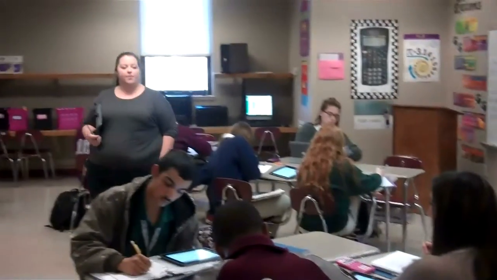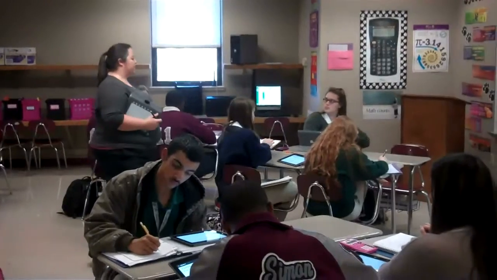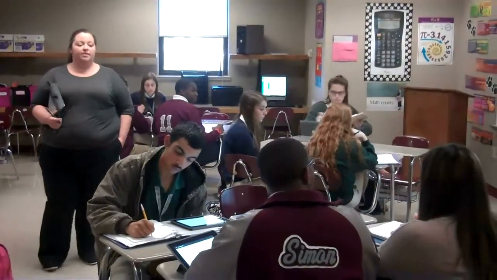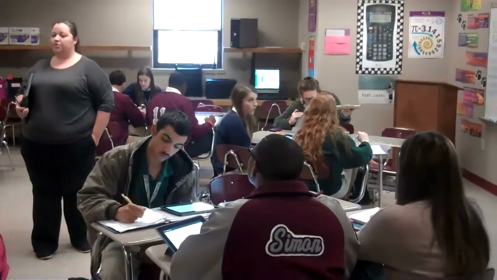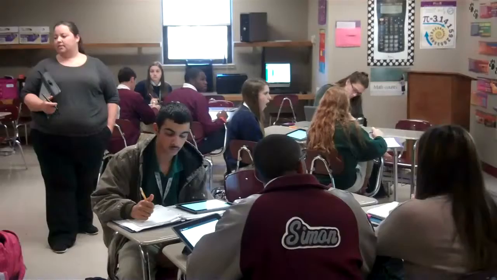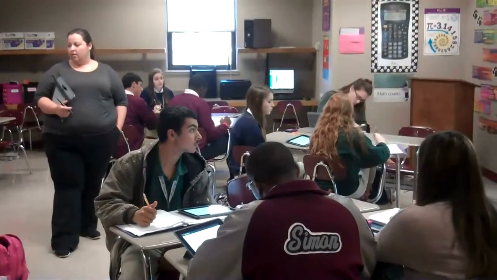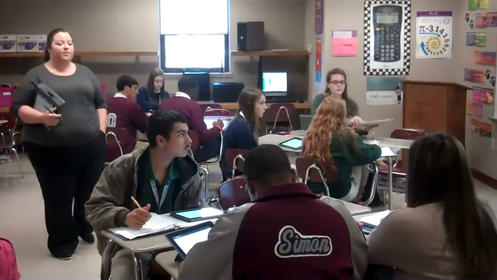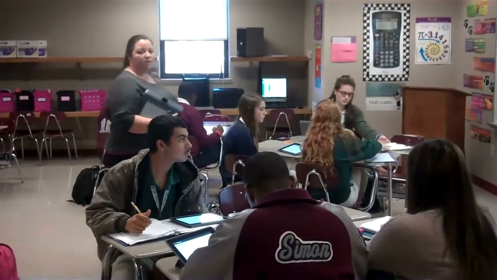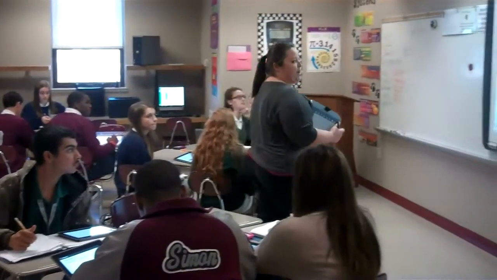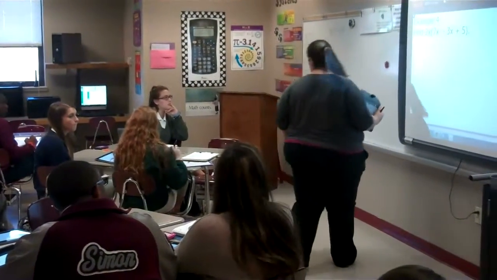What property do you think we're going to use when we solve this? The distributive property. Good. You know how to use the distributive property, and we already learned about properties last week, on when we multiply. Power rules. And what did we say the power rule was for when we multiply exponents? Add them. So we're going to take what we already know, and we're going to apply it to this.